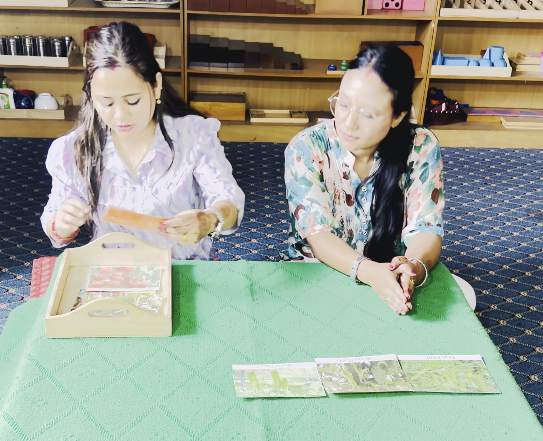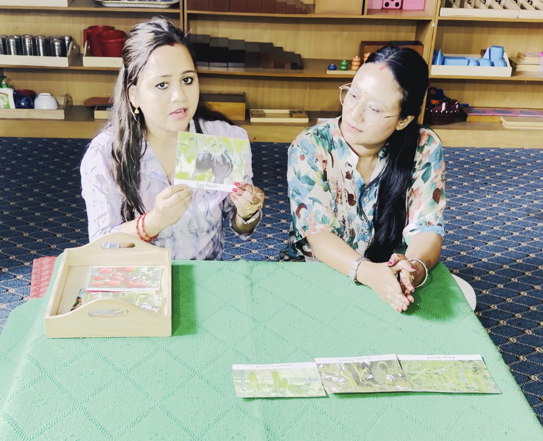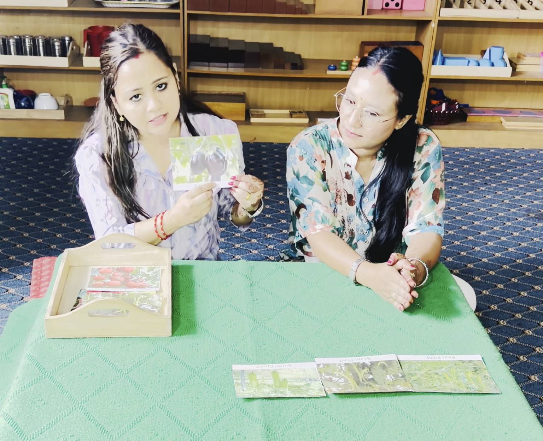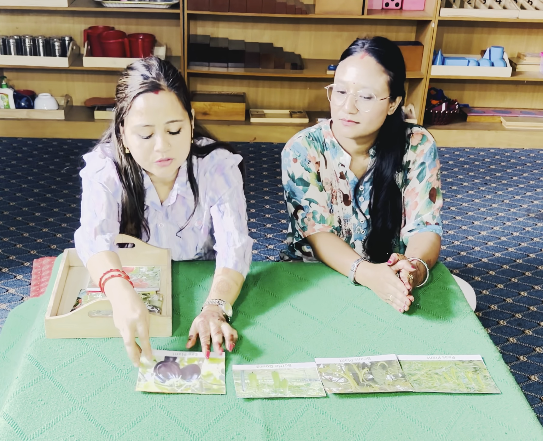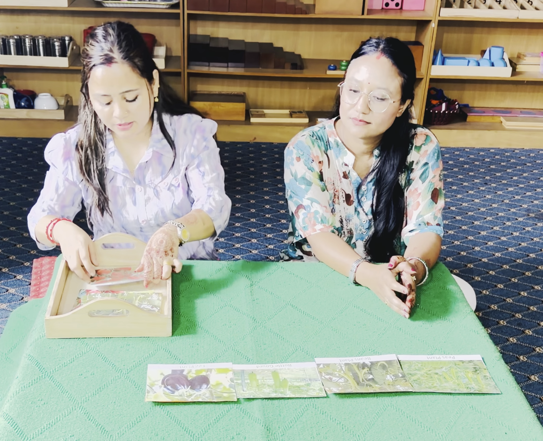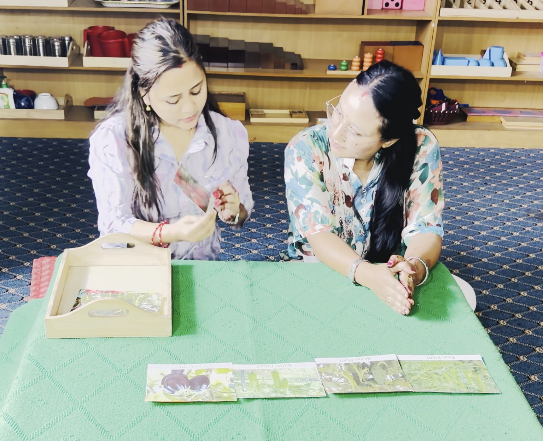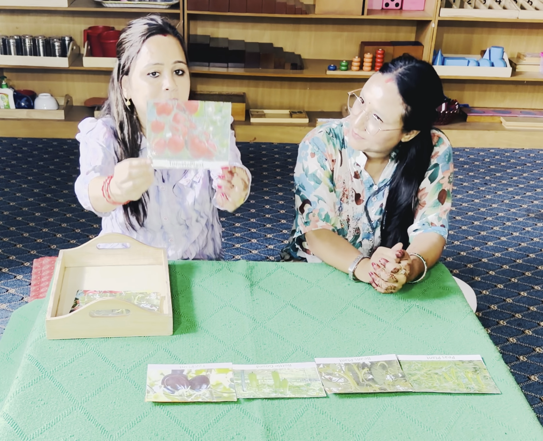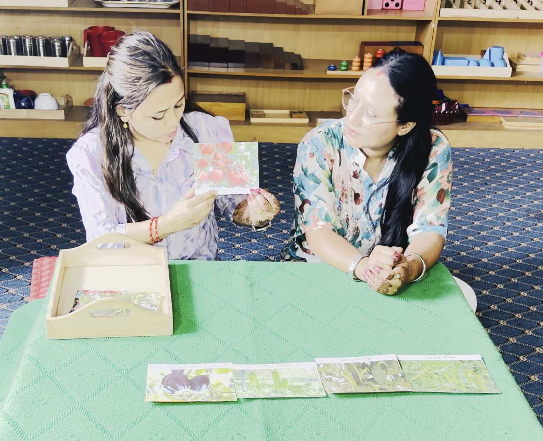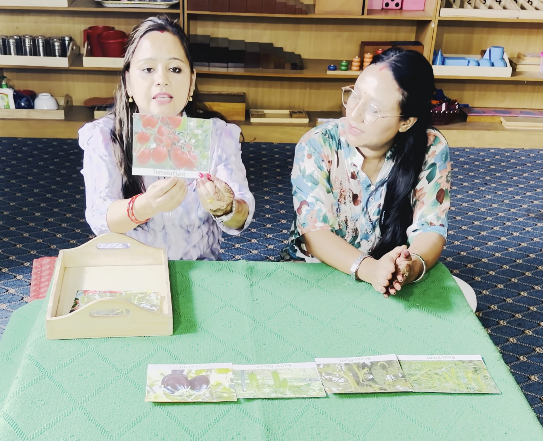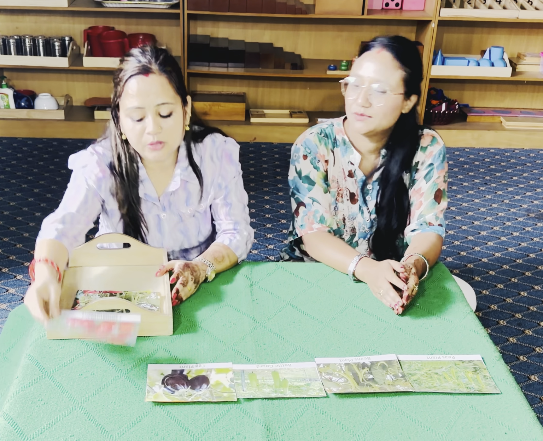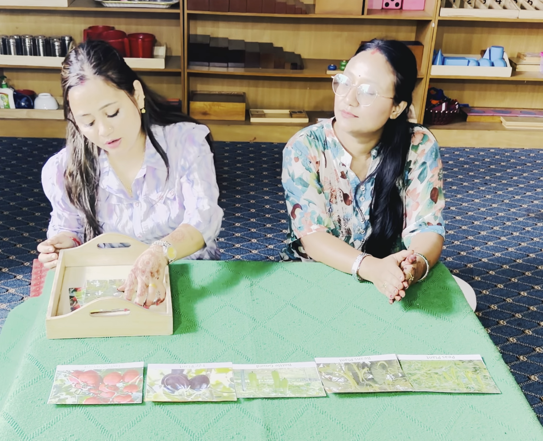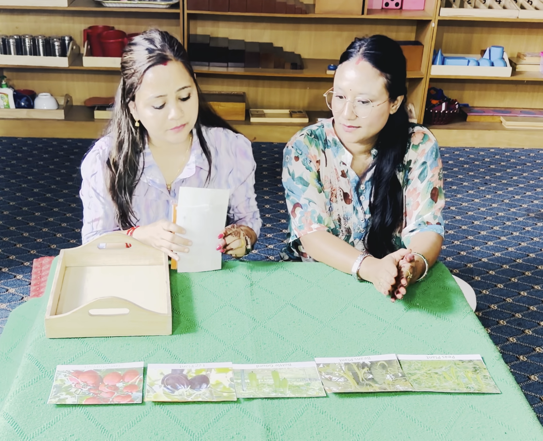Now take another picture. This is the picture of eggplant and the letters are E-G-G-P-L-A-N-T, eggplant. I'm going to keep it here. Now take another picture. Which picture is this, baby? This is a tomato plant, ma'am. Very good. The letters are T-O-M-A-T-O-P-L-A-N-T, tomato plant. Now I'm going to put the non-reading pictures below these reading pictures.